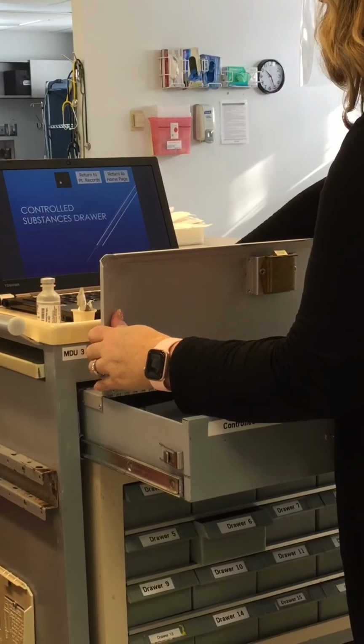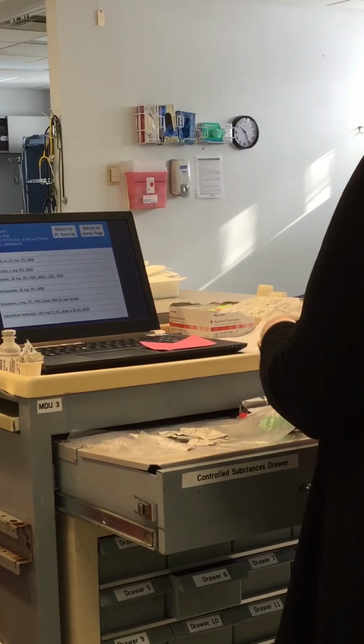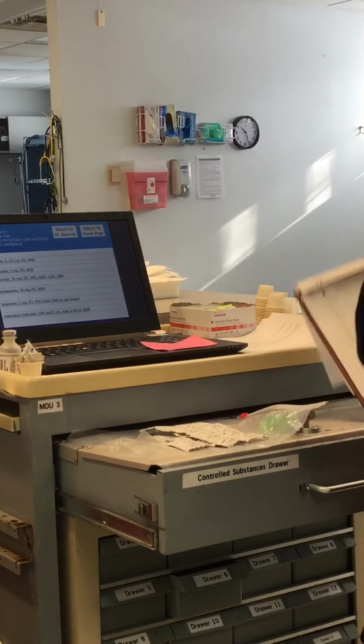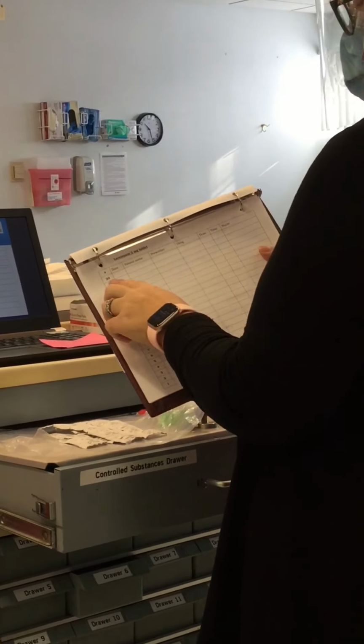The next thing I have to do is count my medications before I take what I need. So let's count everything in the bag. I have 1, 2, 3, 4, 5, 6, 7, 8, 9, 10, 12, 14, 16, 18, 20. So when I go to sign this out, I just got 20, which should be the number to the left of where I'm getting ready to sign this out.